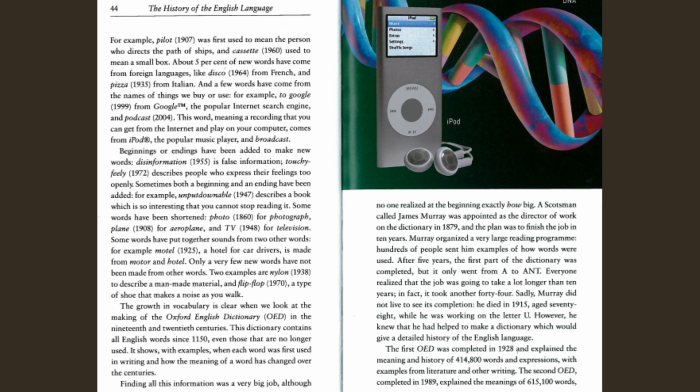For example, motel, 1925, a hotel for car drivers, is made from motor and hotel. Only a very few new words have not been made from other words. Two examples are nylon, 1938, to describe a man-made material, and flip-flop, 1970, a type of shoe that makes a noise as you walk.